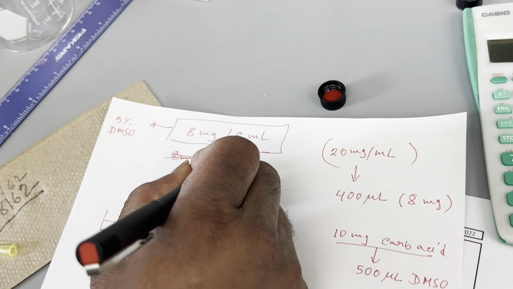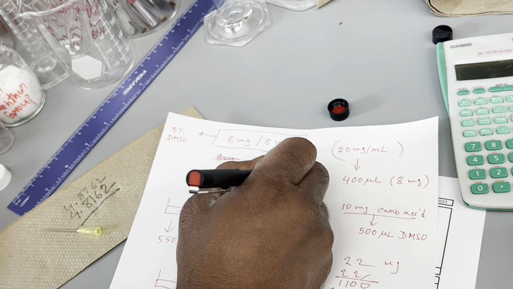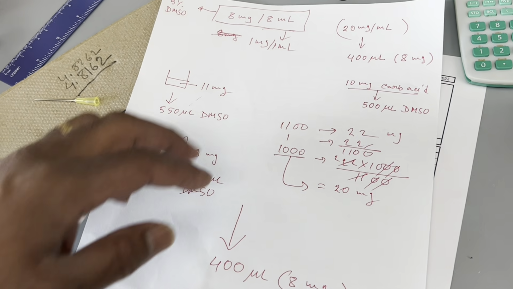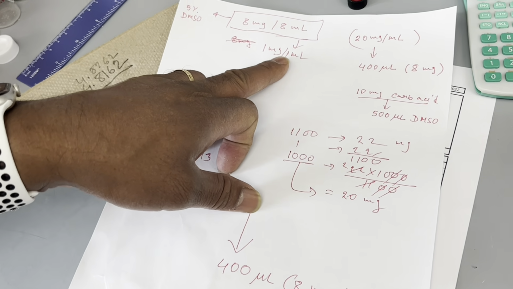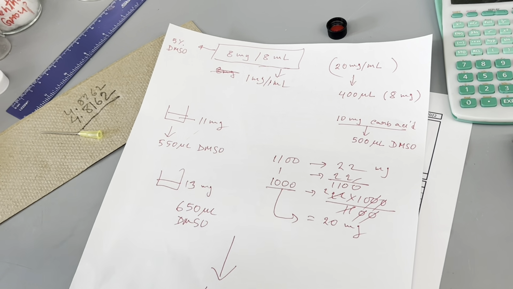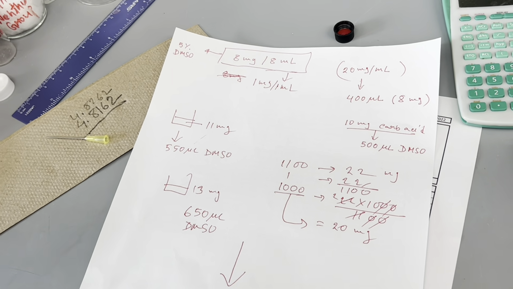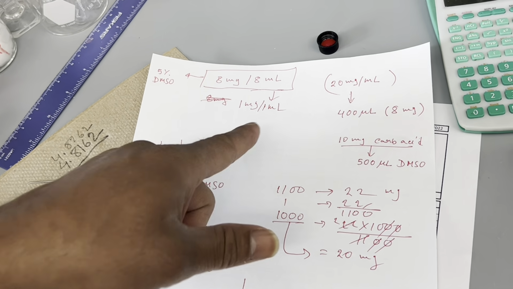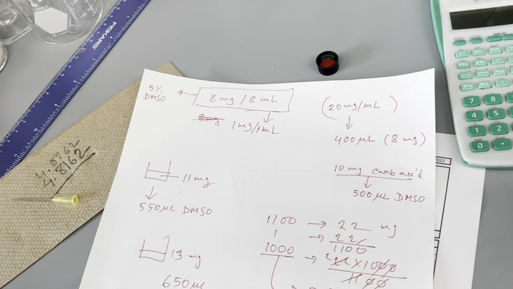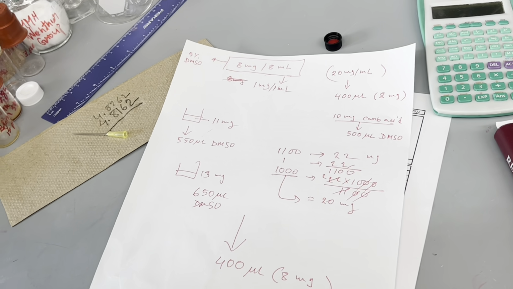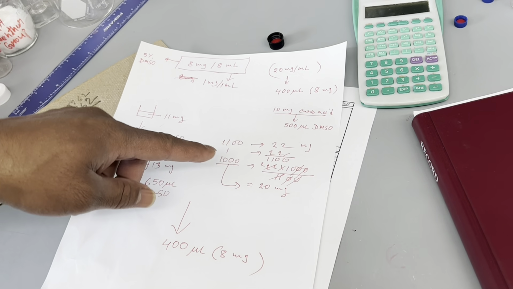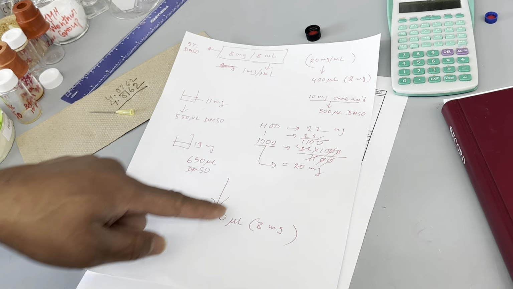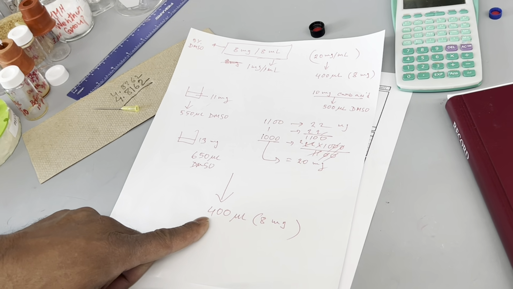So that end result means 1 mg per 1 milliliter, right? Ultimately, our target is to make 1 mg per ml. But our real target is to have a total of 8 milliliter of solution. If it is 1 mg per ml, total 8 milliliter means we will require 8 milligram. So we have to make the initial solution 20 mg per ml, so that we can have 8 mg.